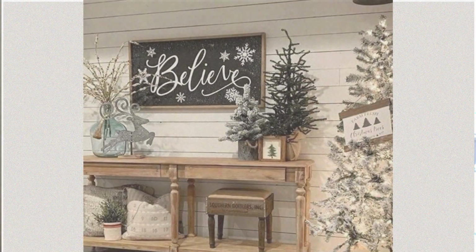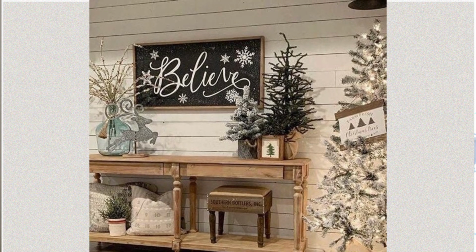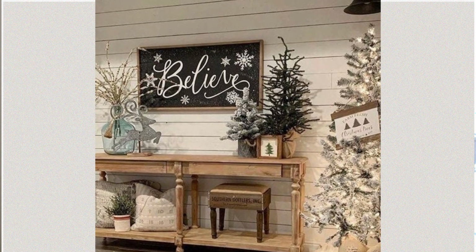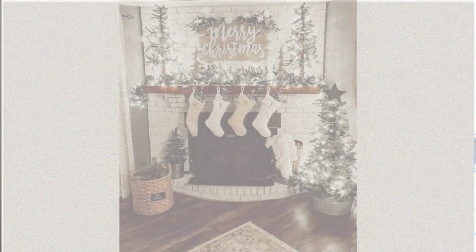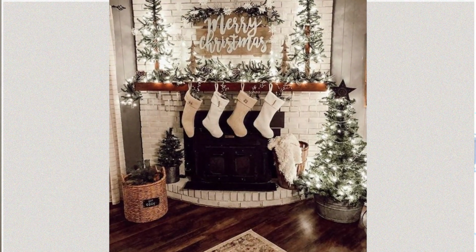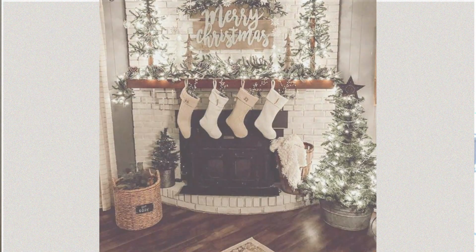It's going to be maybe not a lot of decor hanging everywhere. It's going to be a little bit more natural, but with this rustic feel. Maybe a wooden tray with a little fresh tree on top of that. On top of your fireplace, maybe you're going to add some natural materials for your stocking.